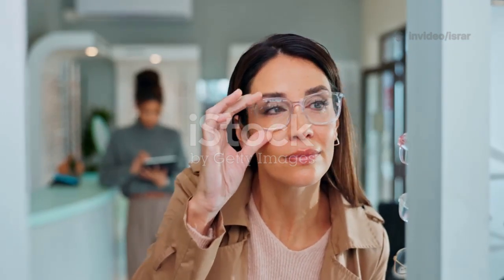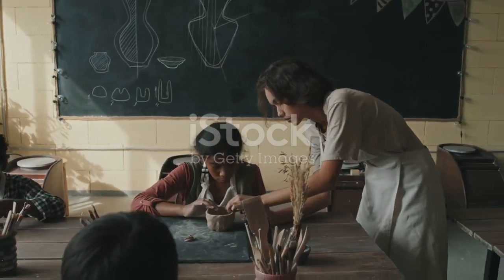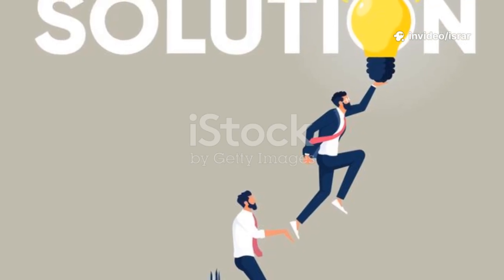Think of CATWOE like a set of glasses you put on to really see all the angles of a messy situation. Imagine you're working on a group project and nothing's going right. People are annoyed, the deadline's looming, and you're stuck. This is where CATWOE steps in.